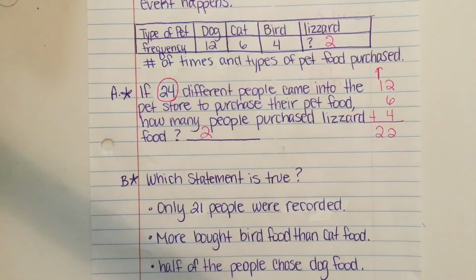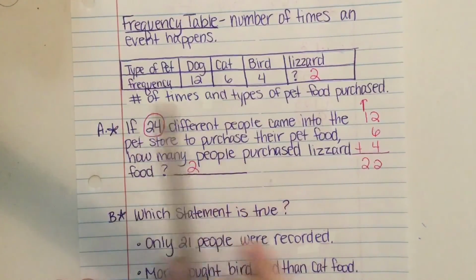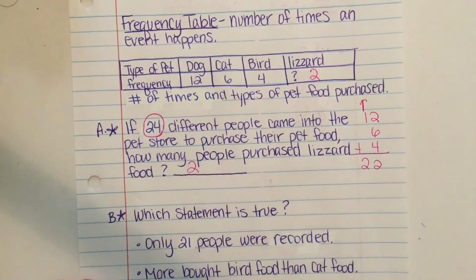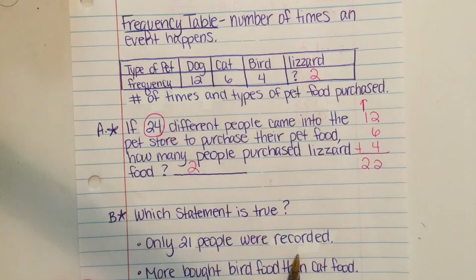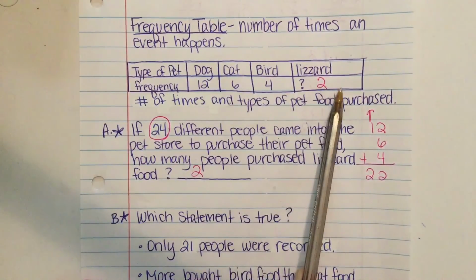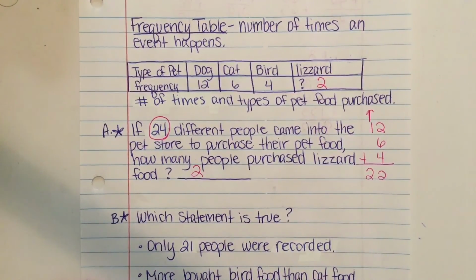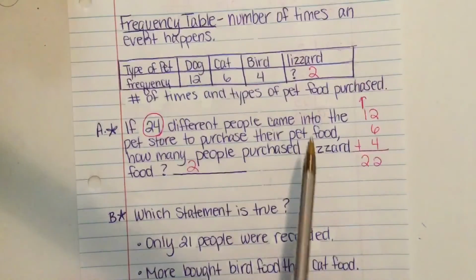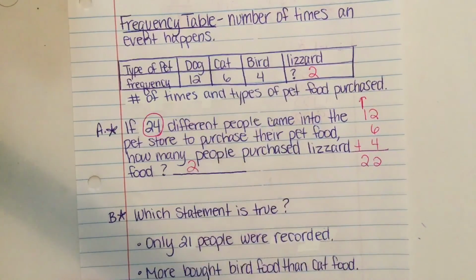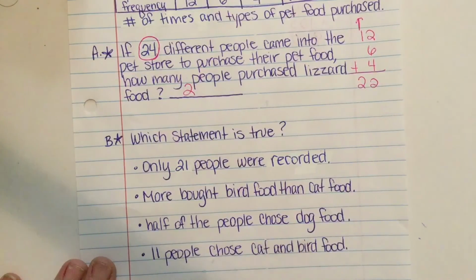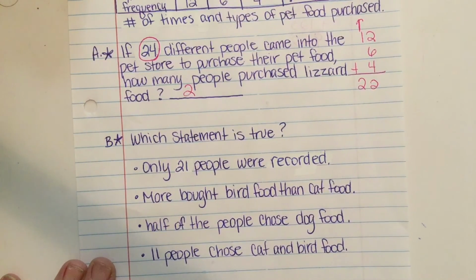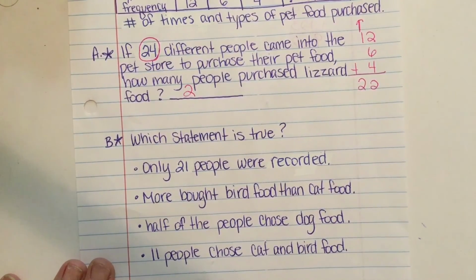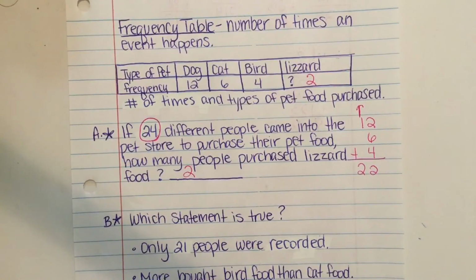The last one says which statement is true. So we're going to use this frequency table. Only 21 people were recorded. Okay, so count that. Is that 21 people? More bought bird food than cat food. So more buy bird food than cat food. Half of the people chose dog food. 11 people chose cat and bird food. All right. So all you have to do is look at it.